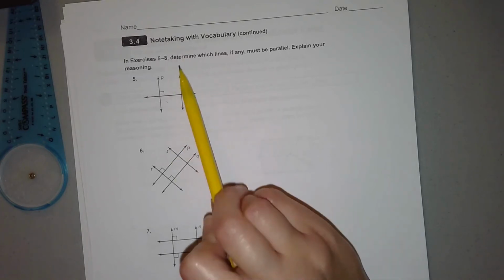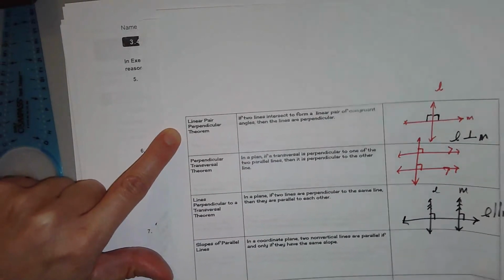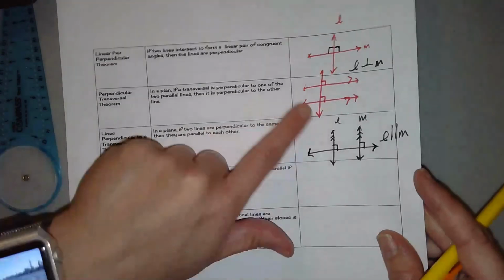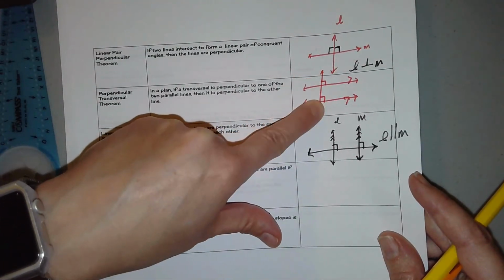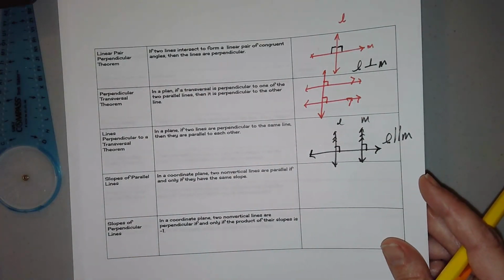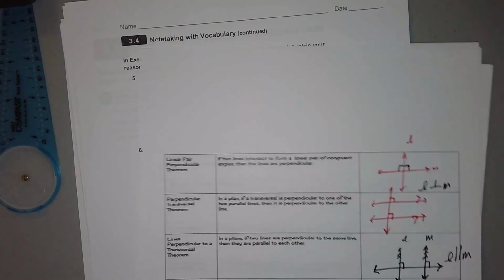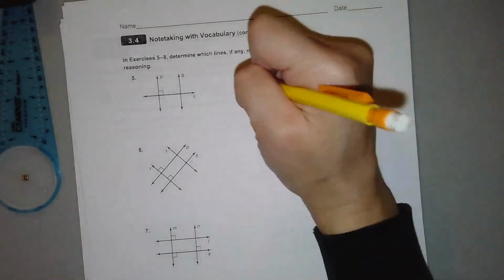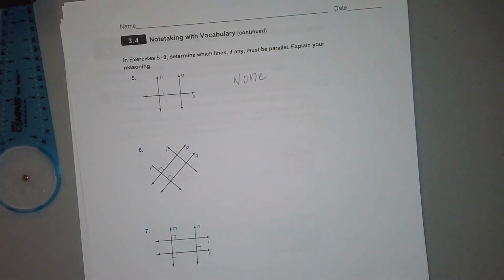So I'm having a hard time knowing whether those lines would have to be parallel. Determine which lines, if any, must be parallel. Obviously only P and Q look like they're parallel, right? And I don't know if I have enough information. So let's see if I can find another theorem. I was looking at the linear pair perpendicular theorem. No, I'm sorry, I was looking at the perpendicular transversal theorem. That's the one that says if a line is perpendicular to one, then it has to be perpendicular to the other. But that says you are given that the lines are parallel to begin with. Let me see if there are any other ones we dealt with on perpendicular. I don't believe so. So I'm going to say I don't think we have enough information to figure this one out. So I'm going to say there's none.